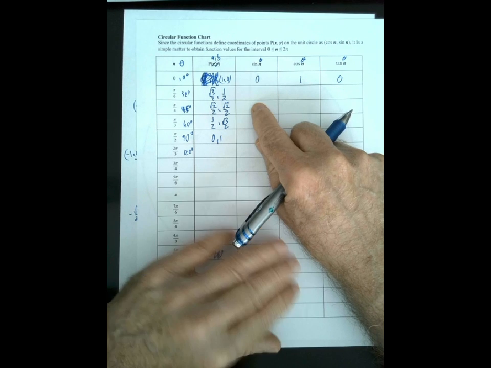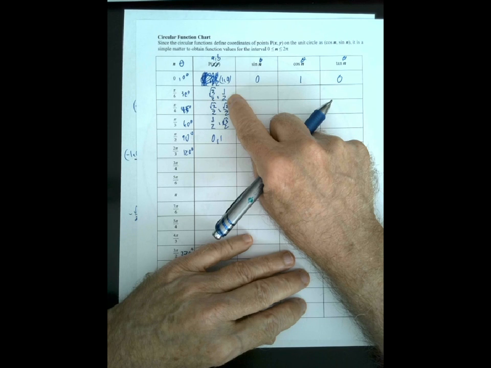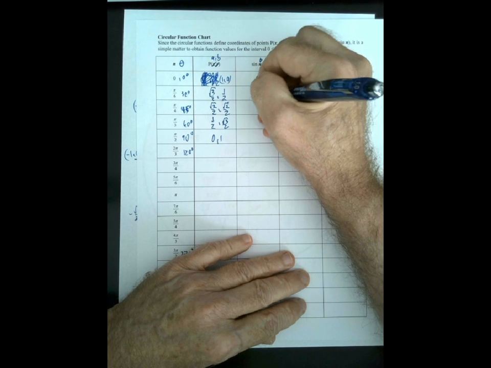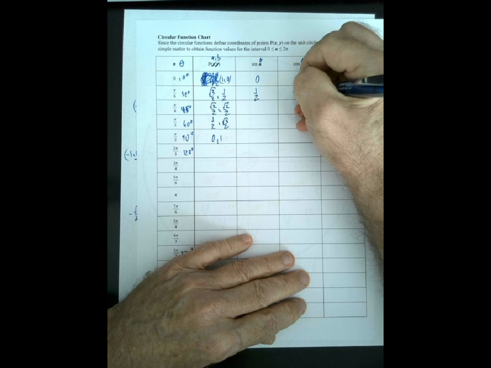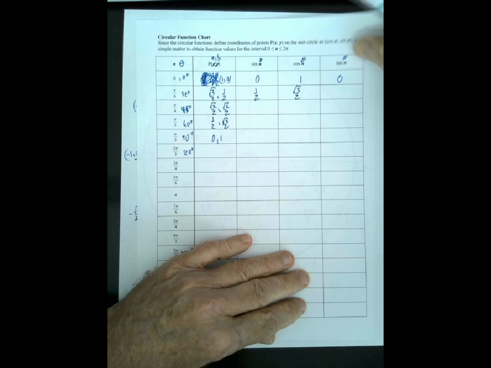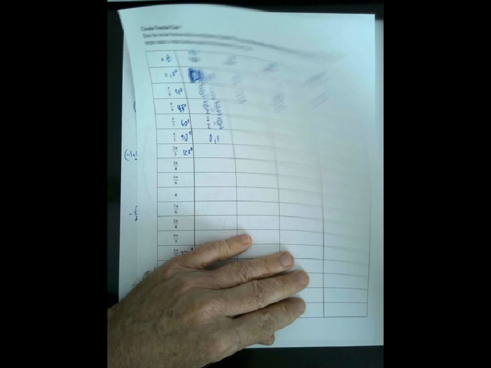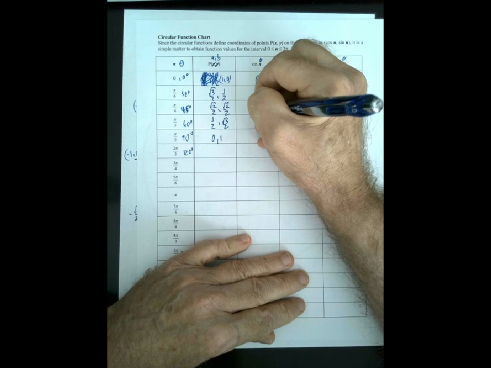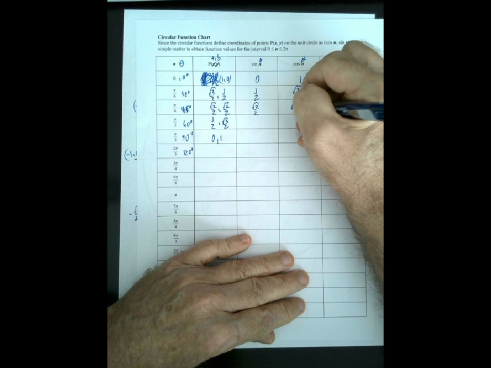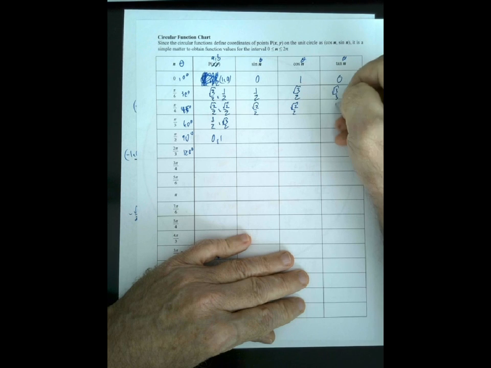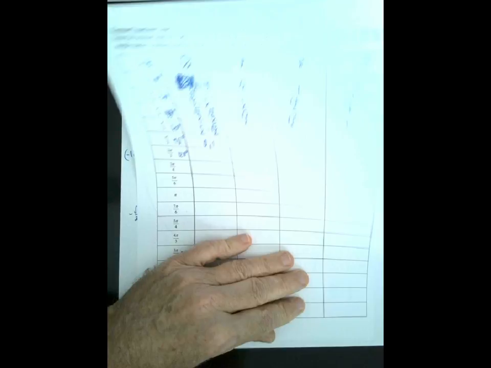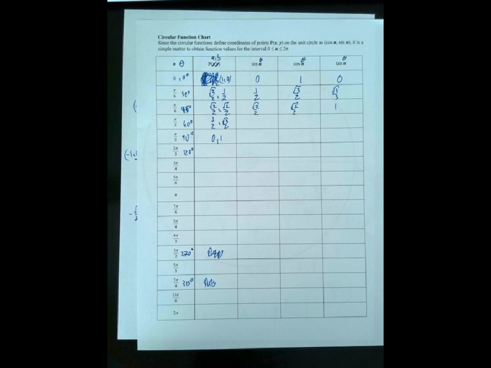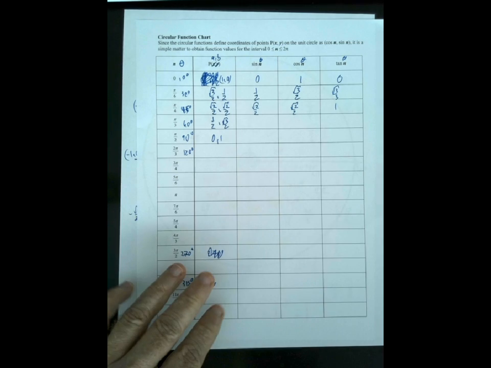Okay, here, the sine was 1/2. Remember, it's the second number. The cosine is rad 3 over 2. And when we calculated this, that worked out to be rad 3 over 3. So that's the tangent. And then this was rad 2 over 2, and this is rad 2 over 2, right? And then that was equal to 1. When we calculated it, right? I just threw it down somewhere.